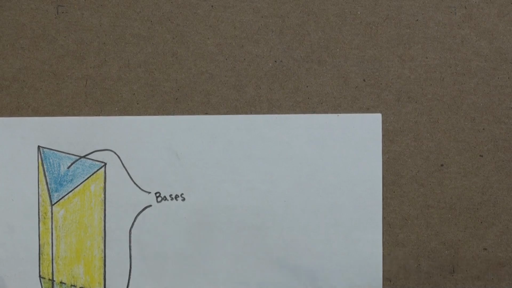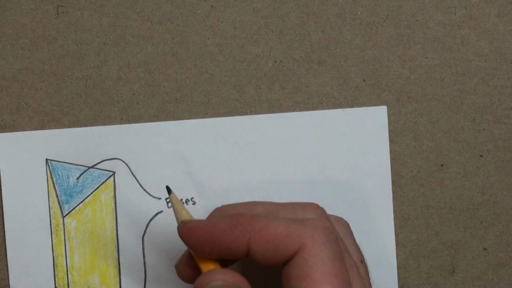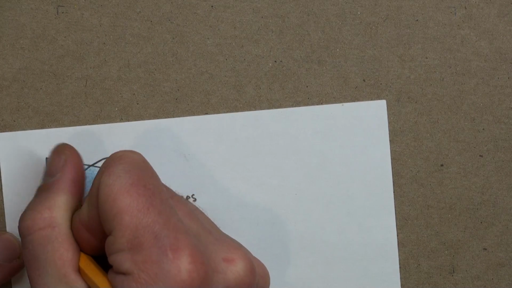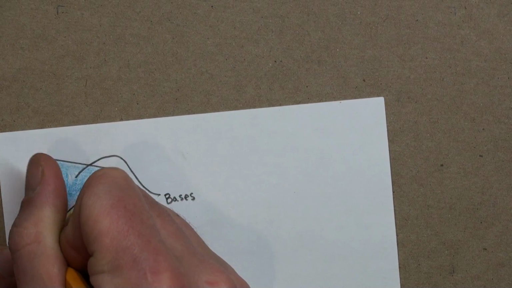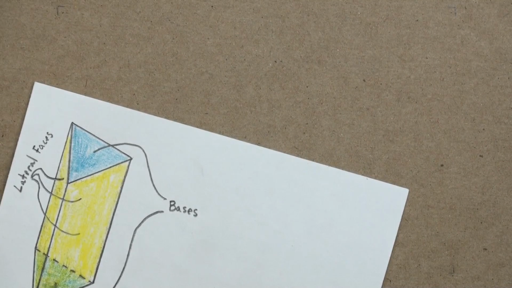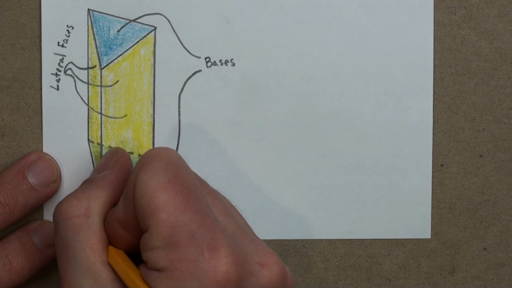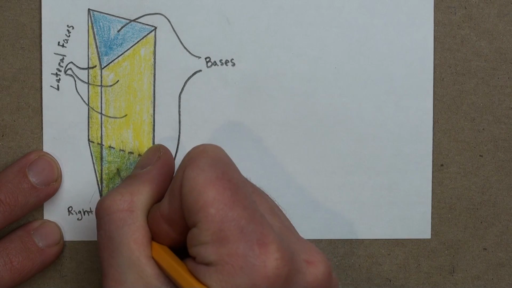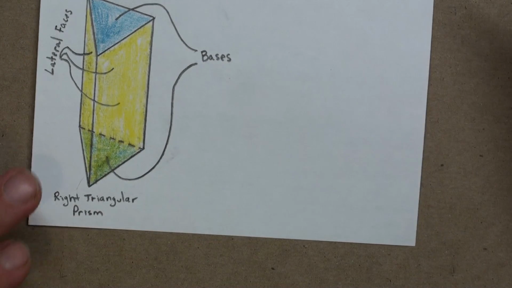Okay. So really you have a front face, you have one in the back, and you have one on the left side. So these are the lateral faces. Okay? And this is what's called a right triangular prism. Okay?